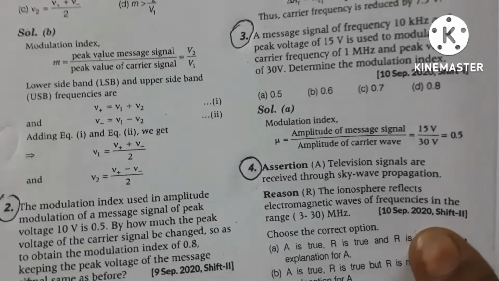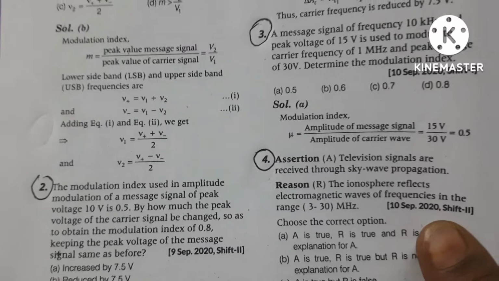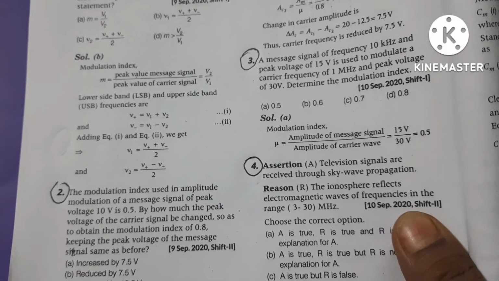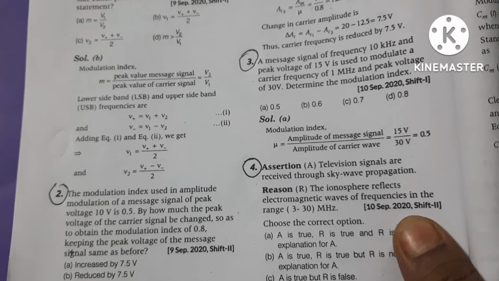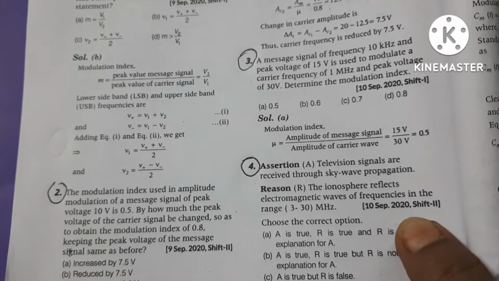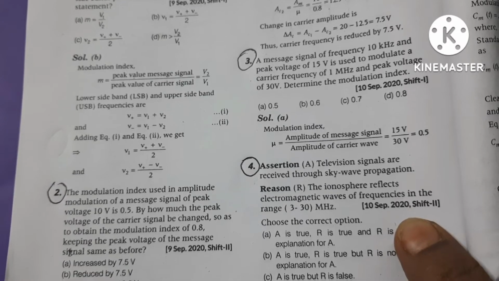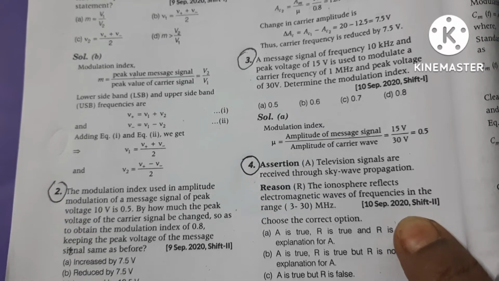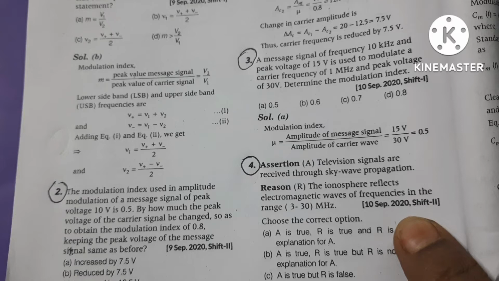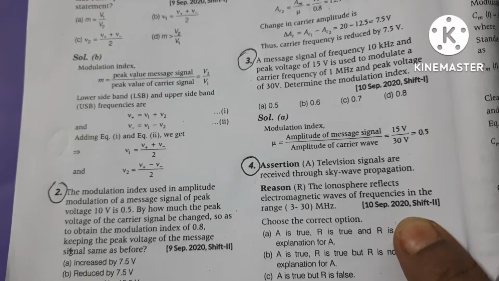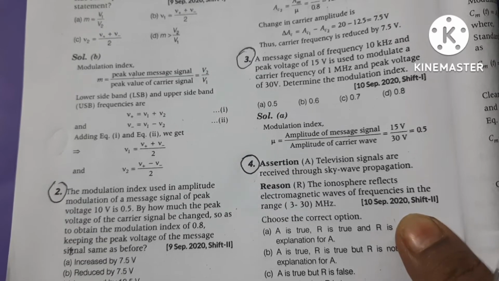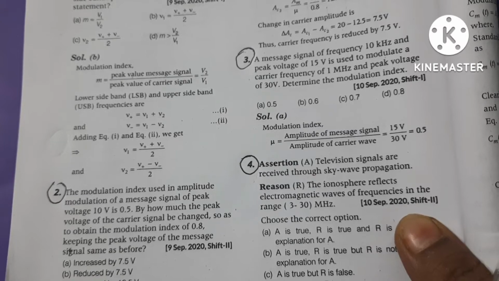From this, always remember that for sending television signals we require space wave propagation, because that frequency range is above 30 megahertz. So skywave propagation is not at all suitable for television signals. So the first one is clearly false.